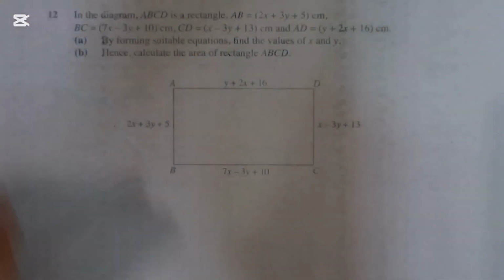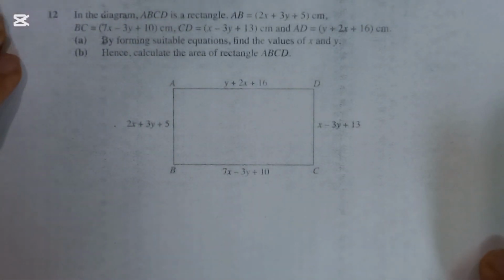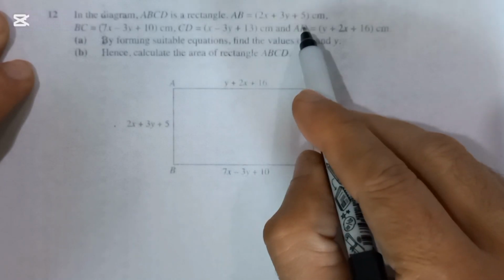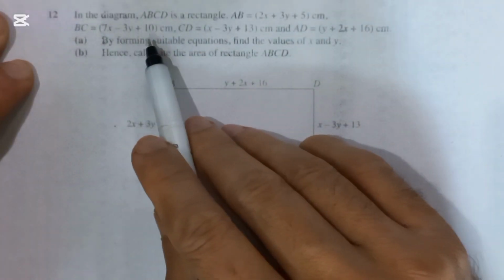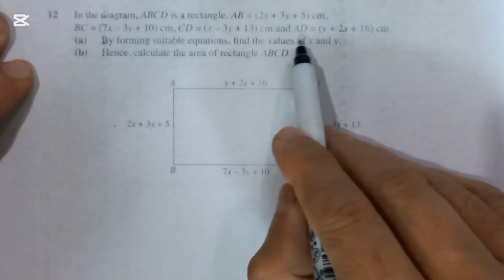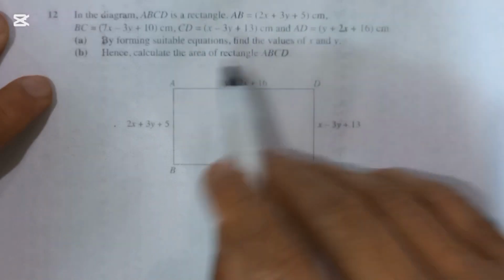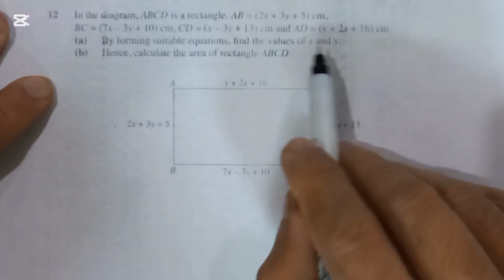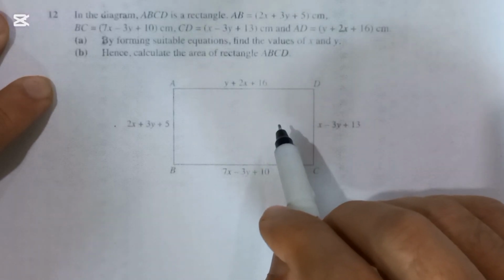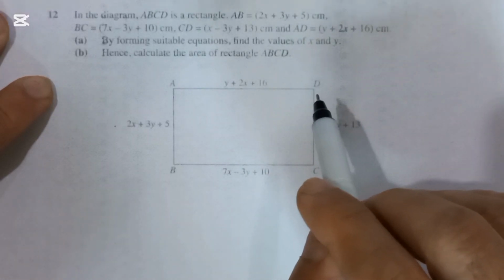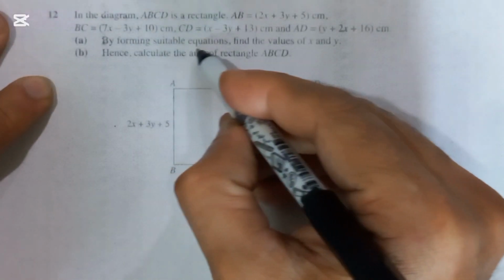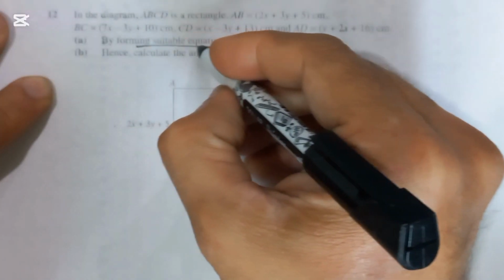Okay students, here is another type of question, in which we have a rectangle and the statement is: in the diagram, ABCD is a rectangle. AB is given this, BC is given this, CD is given this, and AD is given this. In part A, by forming suitable equations, find the values of x and y. Actually this question is again of simultaneous linear equations. The only different thing is that first we have to make the suitable equations.